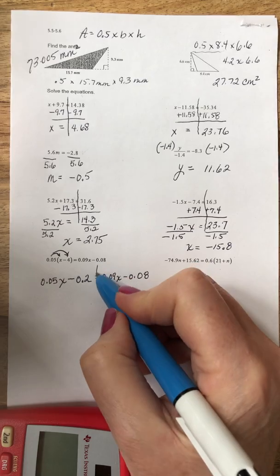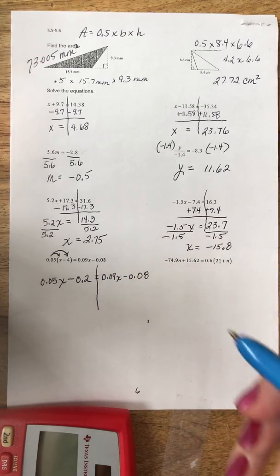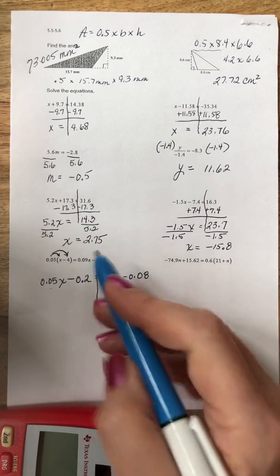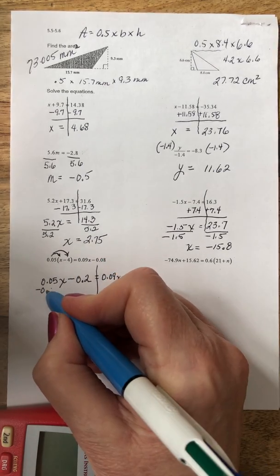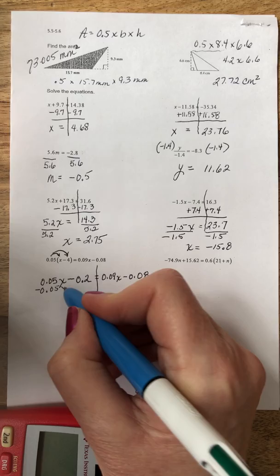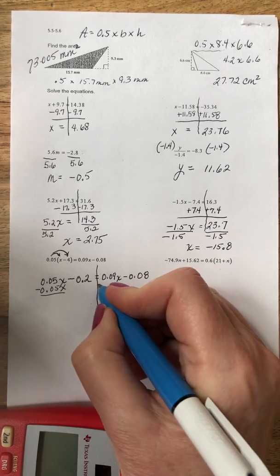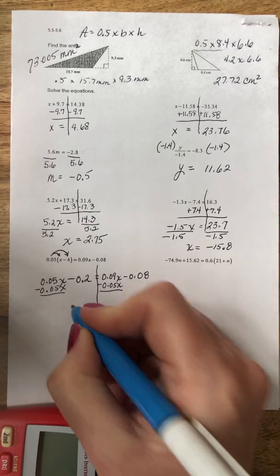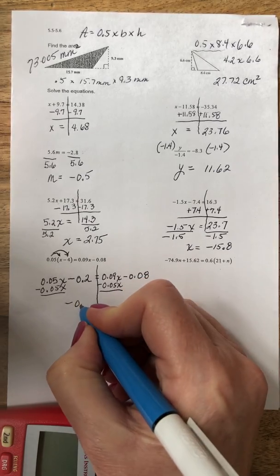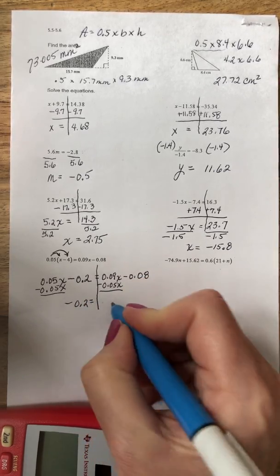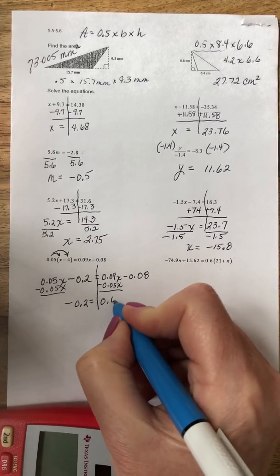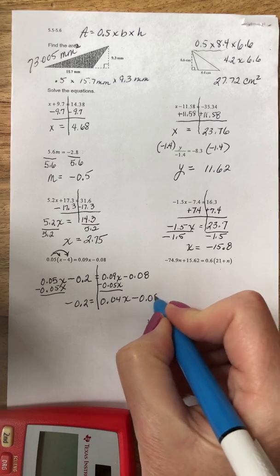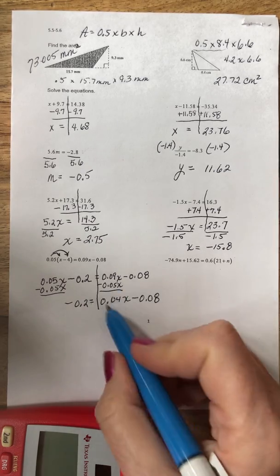This is going to take 3 steps to solve because I have variable amounts on both sides. I am going to start by subtracting 0.05x from both sides of the equation, so negative 0.2 equals 0.04x minus 0.08.